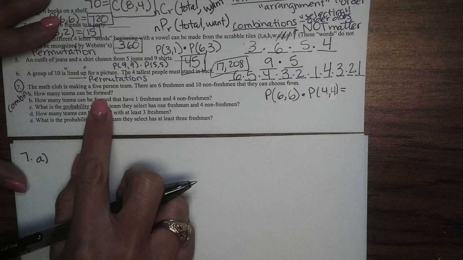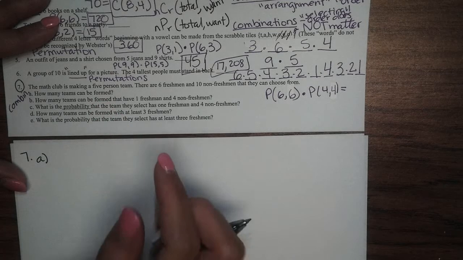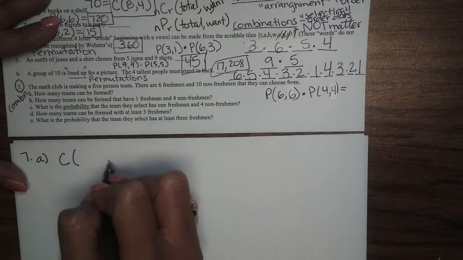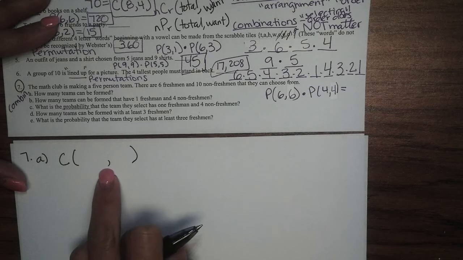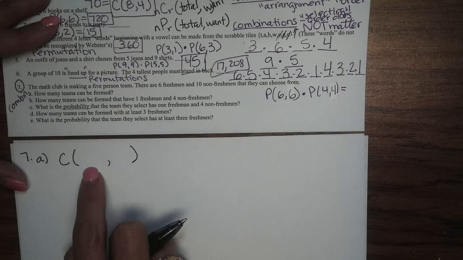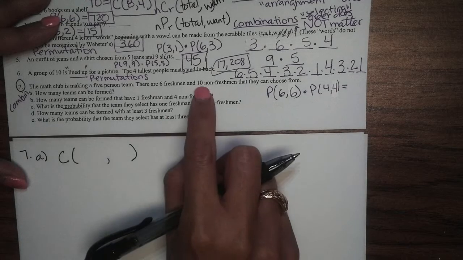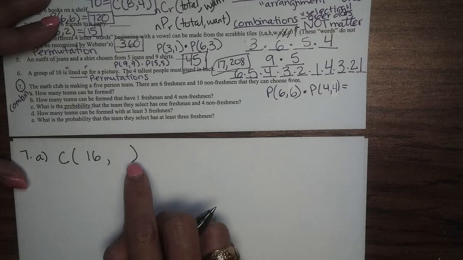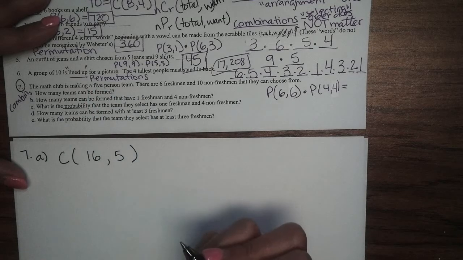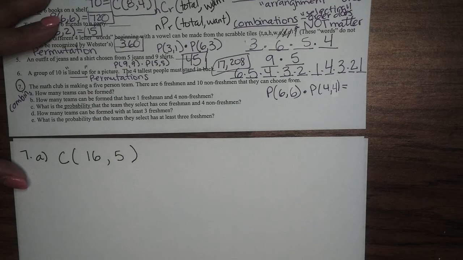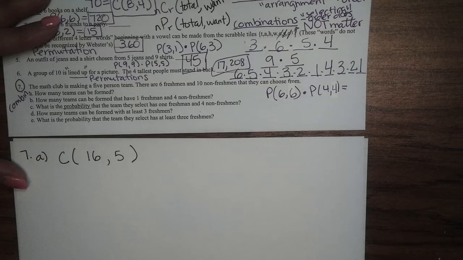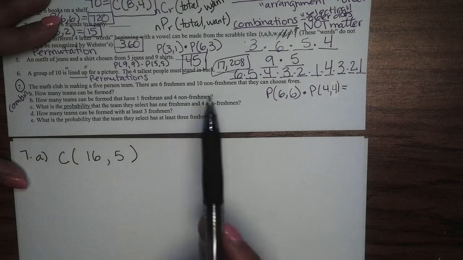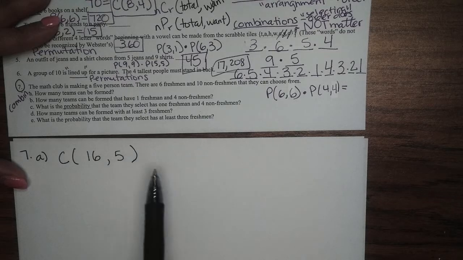So, number 7, letter A. How many teams can be formed? That means we're going to do a combination. And remember, for the combination, you need the total, comma, and then what you want. So we have a total of how many people to choose from? 10 plus 6, 16. But we only want the team to have 5 people. So there you go. You do a combination of 16, 5 to figure out how many possible different teams the math club can create, choosing from 16 total people, and you only want 5.